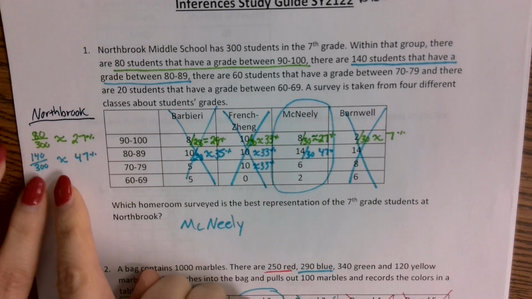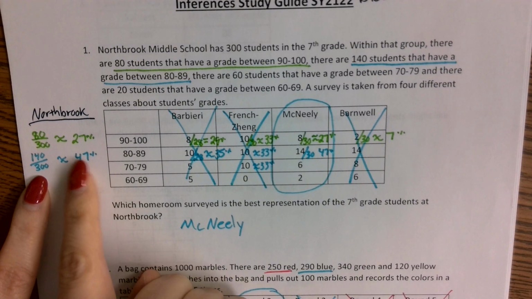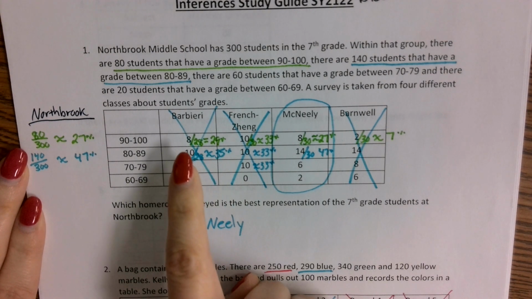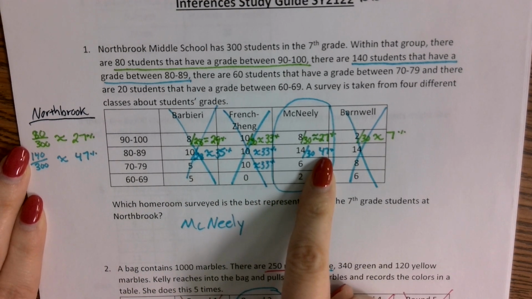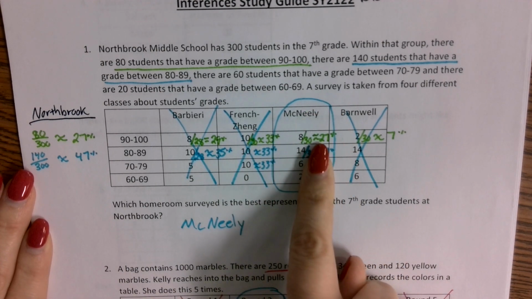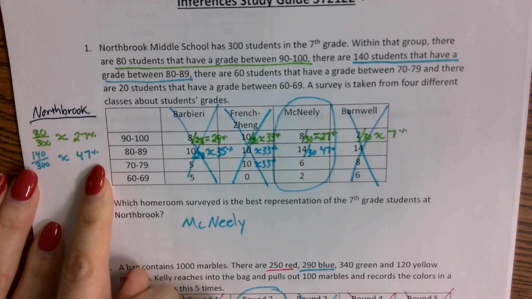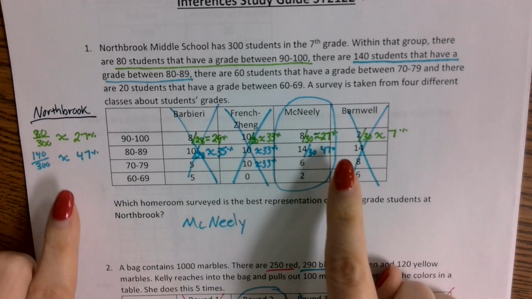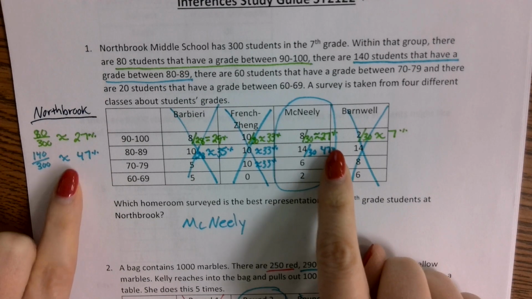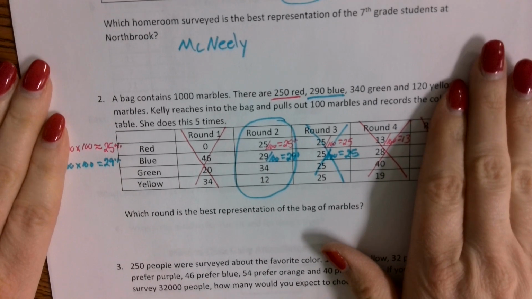Okay, so then we went down to the B range, 140 B's out of 300, and then multiply that by 100, we get 47%. Barbieri's group was only at 35%, so we could get rid of Barbieri's. McNeely's was exactly at 47%. So we understood that McNeely's percentages replicated what the population's percentages were. And that's what we were looking for, best representations. They either are mirrored, exact, or extremely close, very close to it. So that's what you're looking for. So that's what we did also for problem 2.